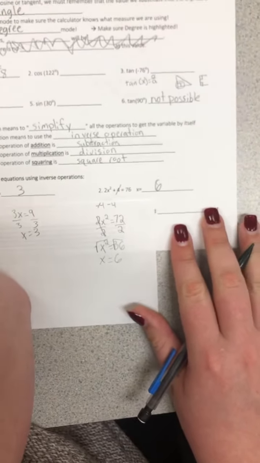So now we can solve equations involving a sine, cosine, and tangent like any other equation.